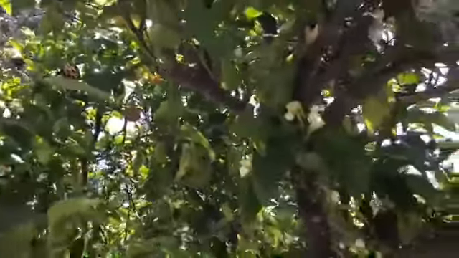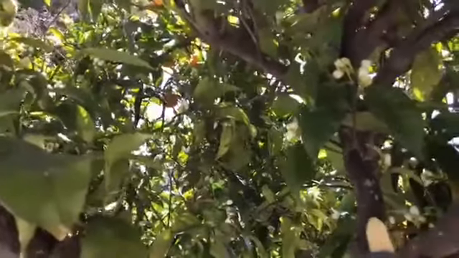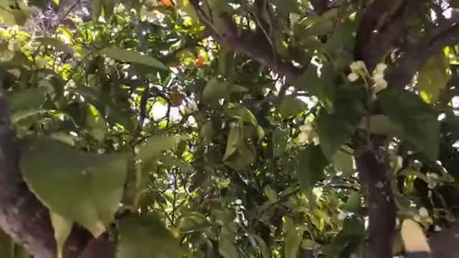So this is our orange tree, and it's got a few beautiful oranges growing on it, and it also has some twinkly lights there, and some of the blossoms are already blooming.